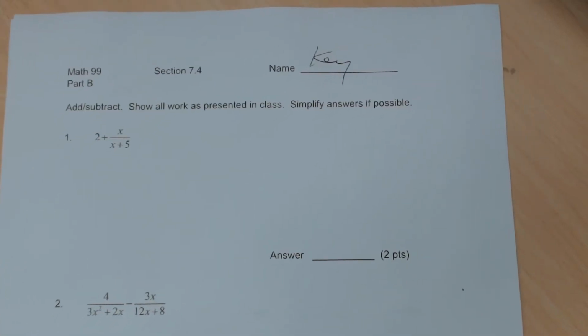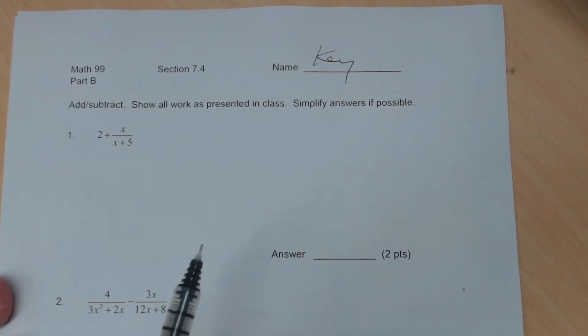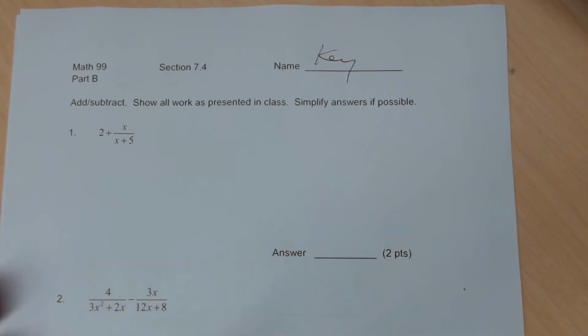Okay, so this is the key to section 7.4, part B. All right, here we're adding and subtracting rational expressions, and notice that the denominators are not the same. So at some point, we're going to have to find the LCD.